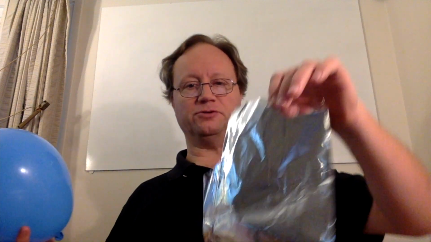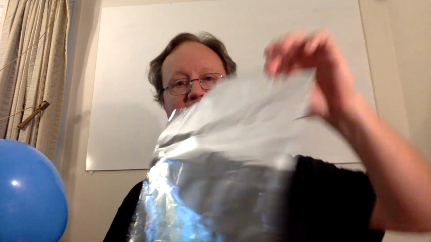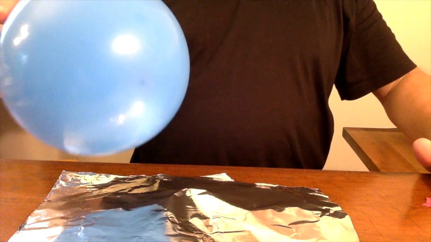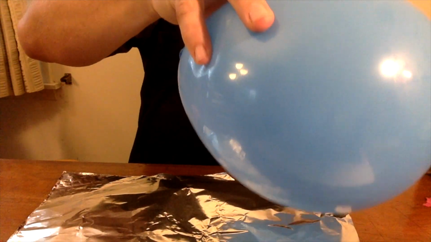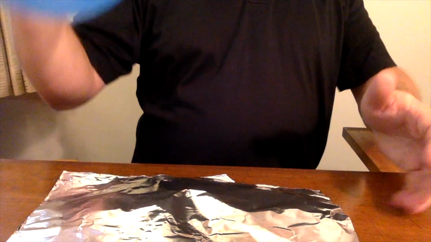I have a sheet of aluminum foil here, now a conductor. So, tilting you down again, if I bring my charged balloon near to the aluminum foil, and I'm going to take a little bit smaller piece of aluminum foil.